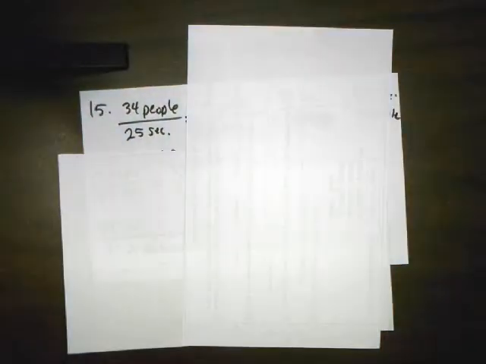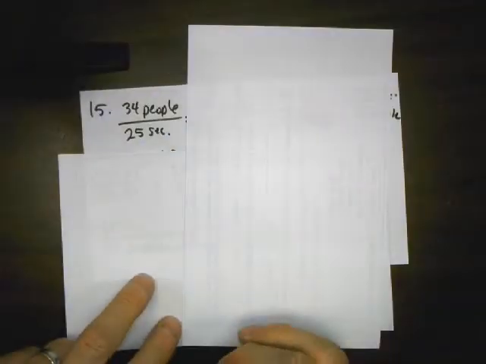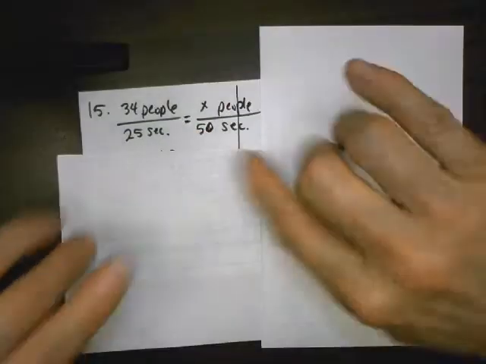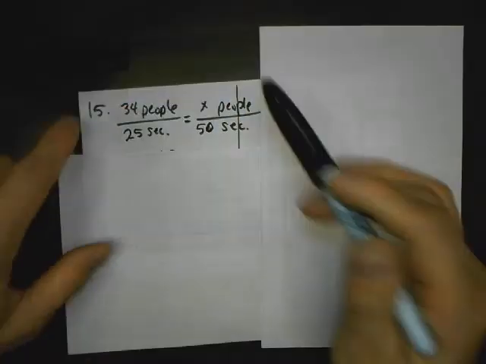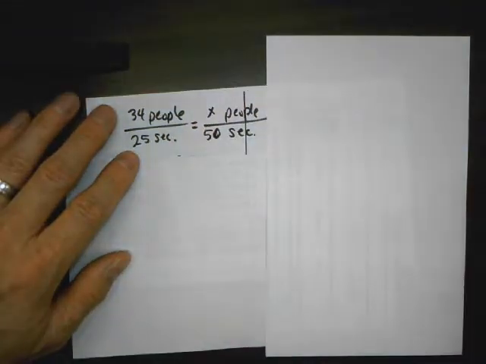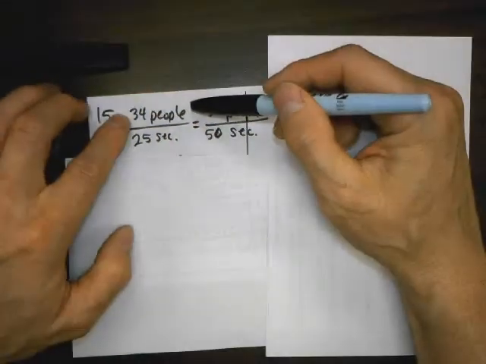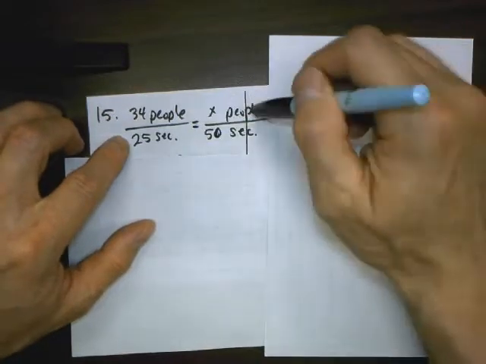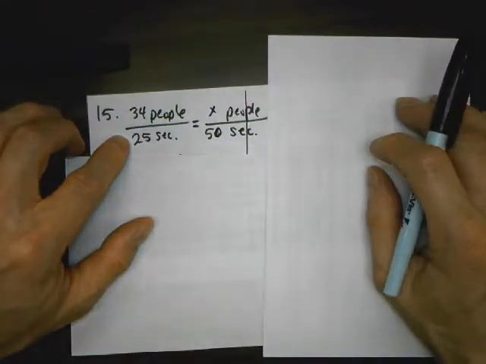Now, if it was a unit rate question or if you're graphing, always time goes on the bottom, right? But we can mess that up for proportion as long as we mess it up on both sides. But in general, just keep time on the bottom, money on top, right? That'll help you with most of your word problems. So I put 34 over here, over 25 seconds. This would work. So if I find this, I'll pick it.